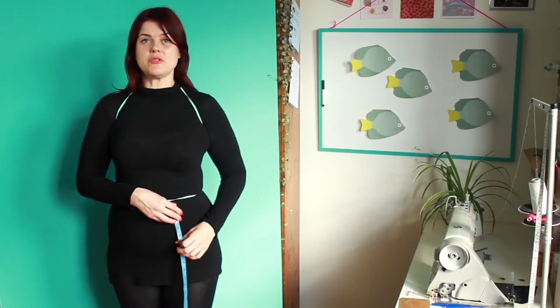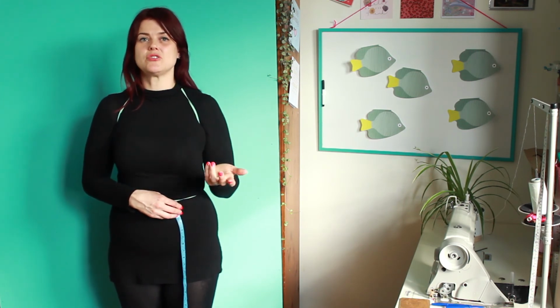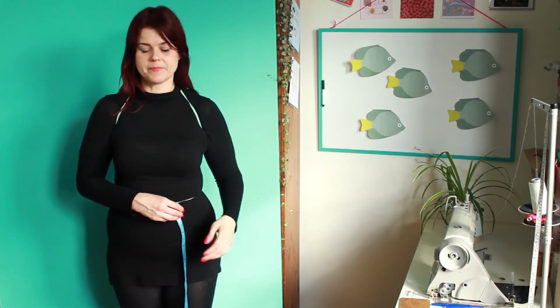It's really important that you don't look down when you're taking the measurements, because you crunch your torso and you get a shorter measurement than reality.